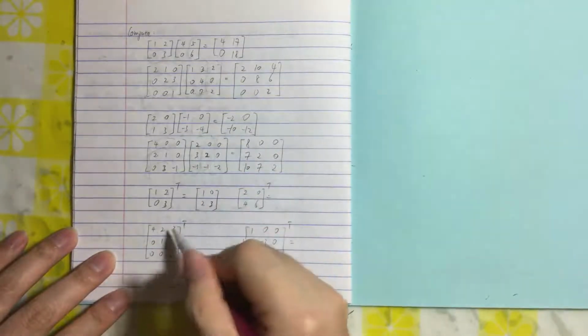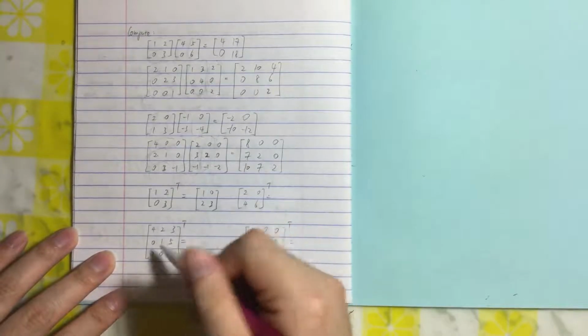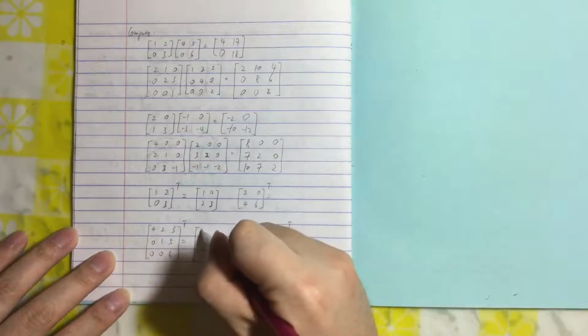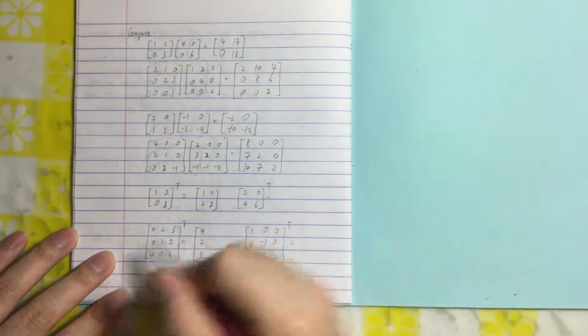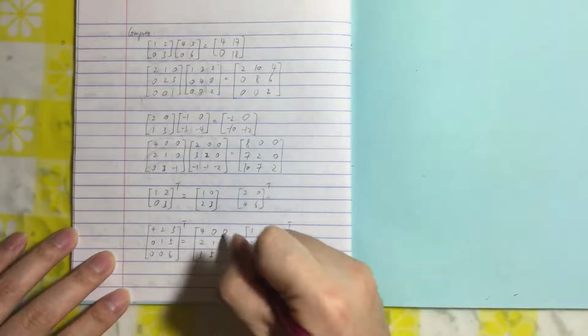Next one, transpose of this matrix. We write rows in columns. So I put the first row in the first column, put the second row in the second column, put the third row in the third column.